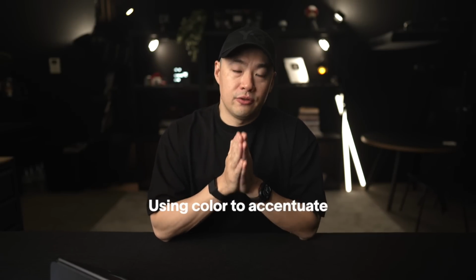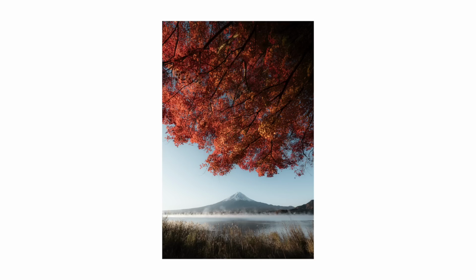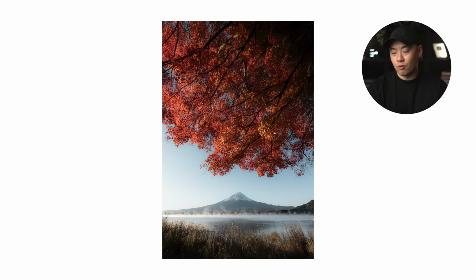It is the idea of using color to accentuate visual hierarchy, which is something that I talk a lot about on the channel. In this edited image, the red of the leaves is the star of the show. Yes, Mount Fuji is majestic and wonderful, and some would argue that it is the main subject, but for me, for this image, I specifically chose the leaves, especially at this time of year and especially for this particular composition.